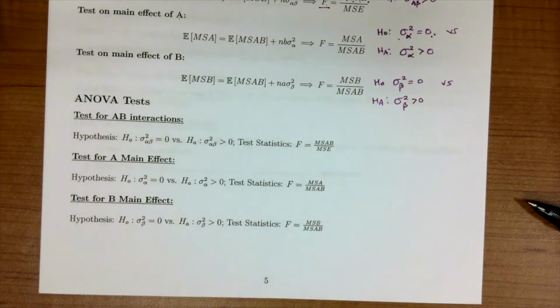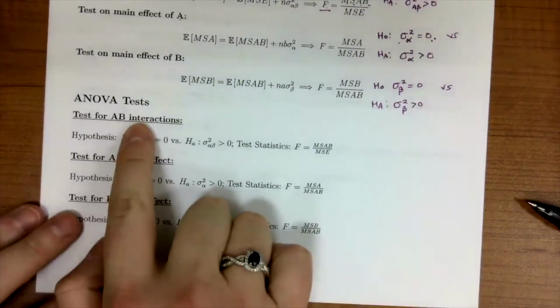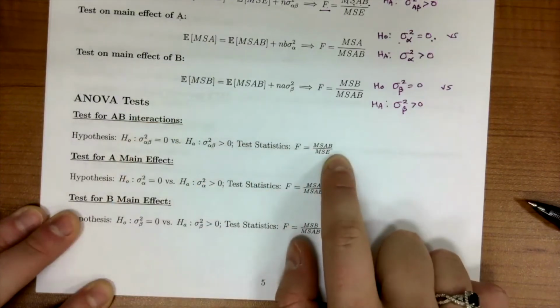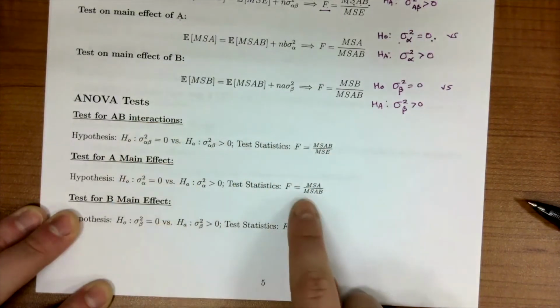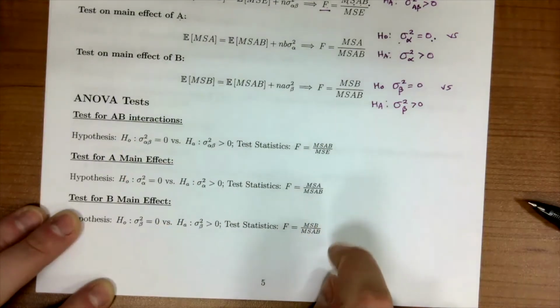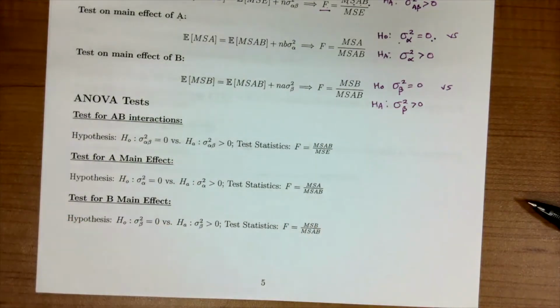Some of the major takeaways. First, our test statistics have different denominators. How we figured out what denominator to use, we used the expected MS, the mean squared. Okay, so for our test of interaction, our denominator is MSE. For our main effects, it's MSAB, okay? Second, with random effects, we're interested in variability and not just the individual treatment effects.